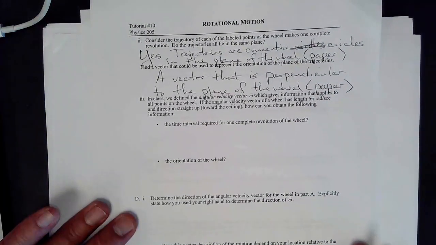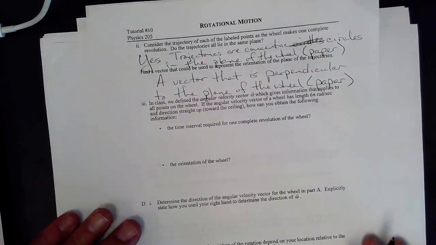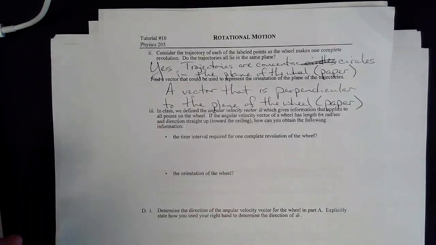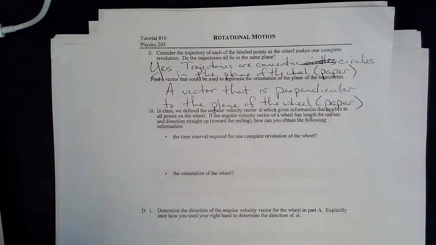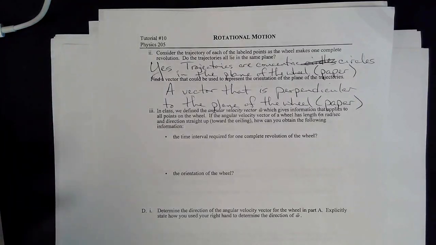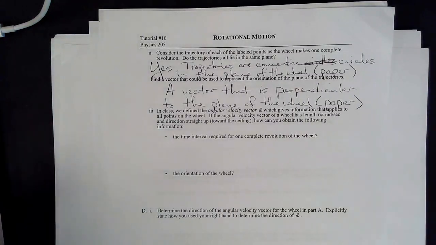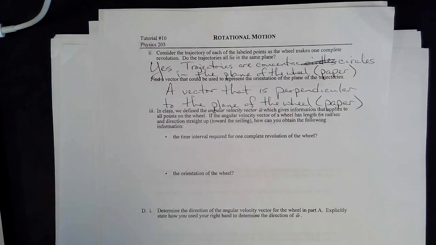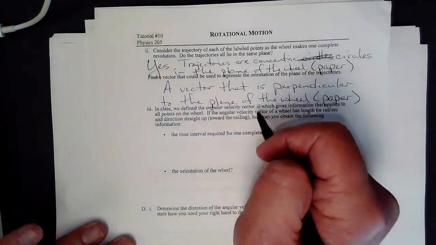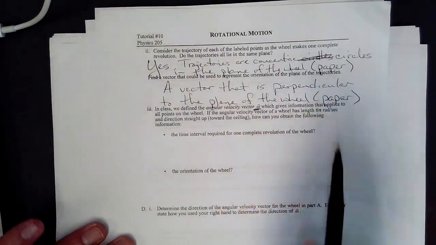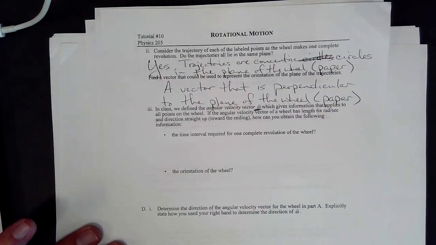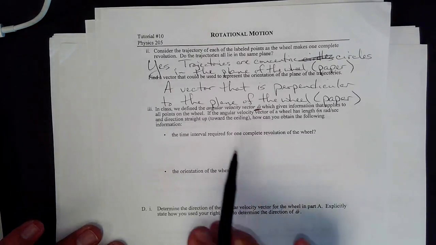Now, that's what we found in class, was that when something was spinning about an axis, the only part of that wheel that doesn't change direction as the wheel turns is the axis. And so, as strange as it seems, we're going to define an angular velocity vector, omega, which is along that axis. So we're going to explore that right now.